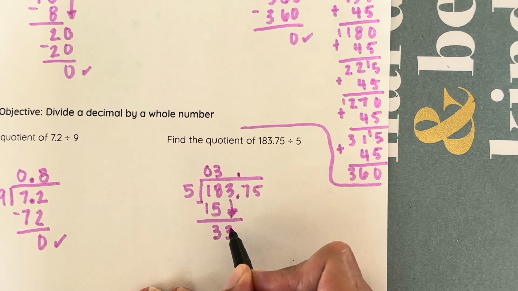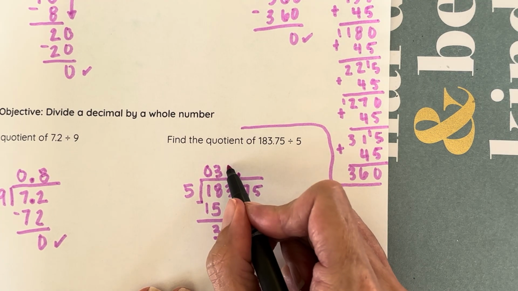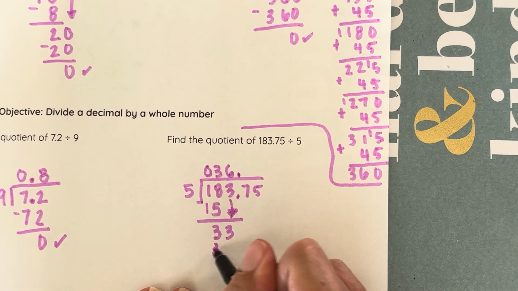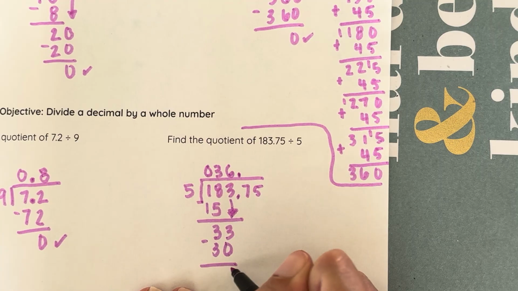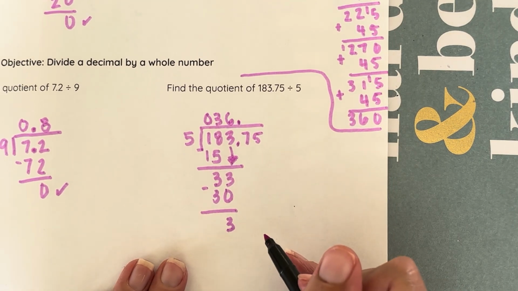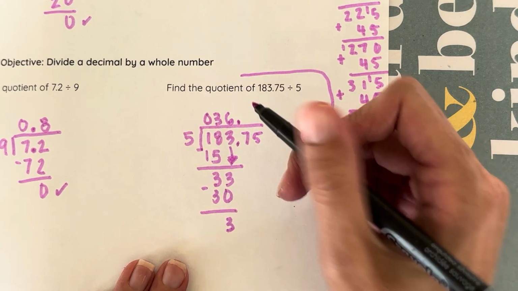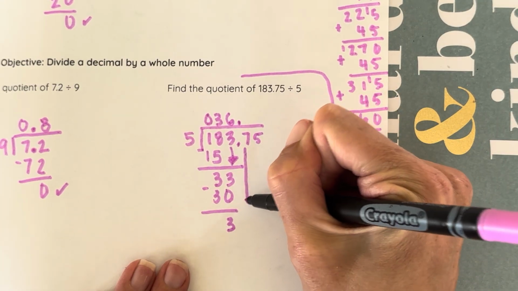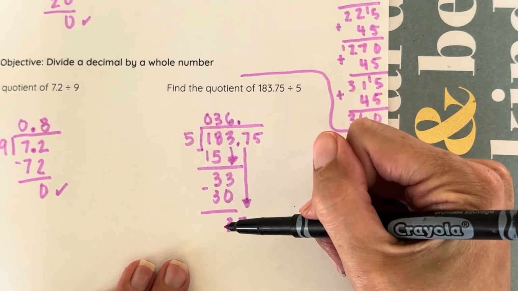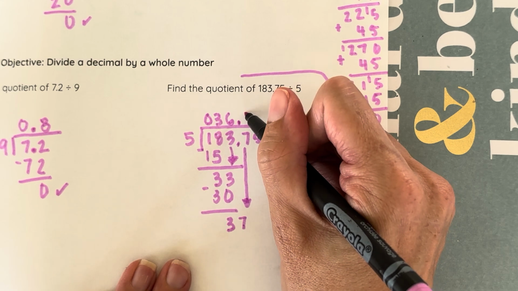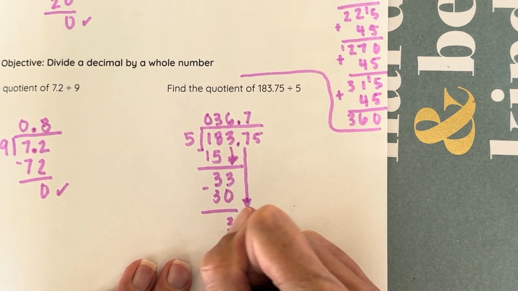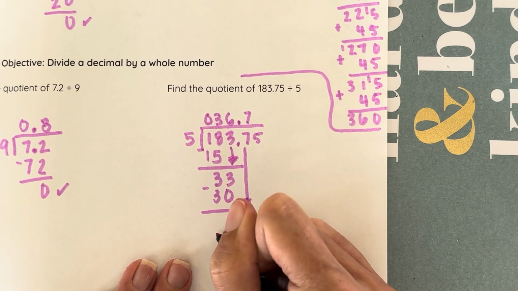5 goes into 33 6 times. 5 times 6 is 30. Subtract and I get 3. And again, I'm just going to keep going through my process. Bring down the 7. 5 goes into 37 7 times. 5 times 7 is 35. Subtract, and I get 2.